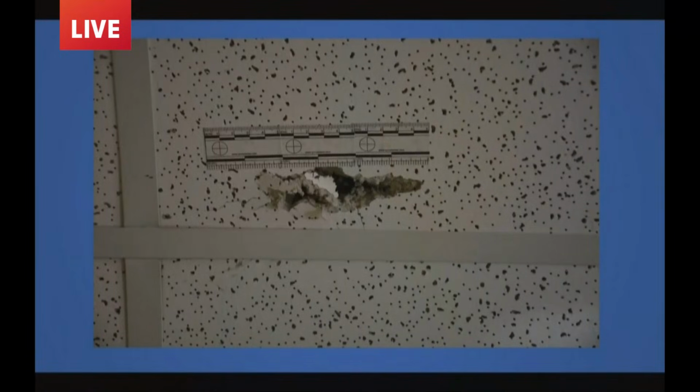Just a closer photograph of one of the bullet defects in the ceiling tiles. Exhibit 202. This is a photograph of some more of the bullet defects in the ceiling tiles. And 203. This is a closer view of one of the bullet defects in the ceiling tile.